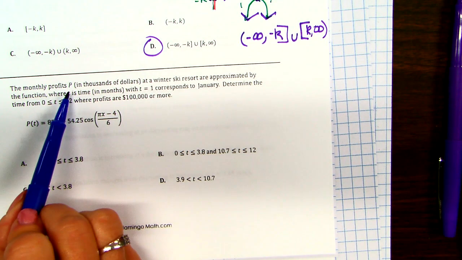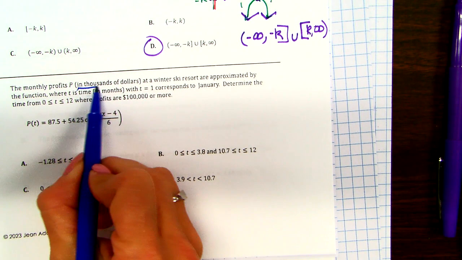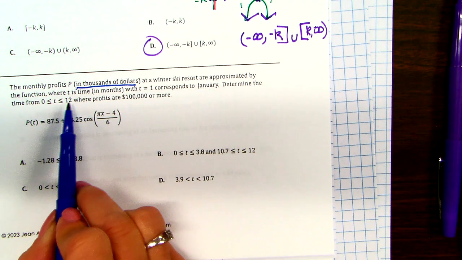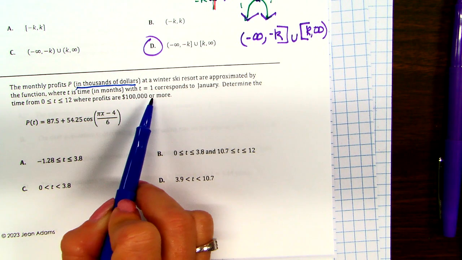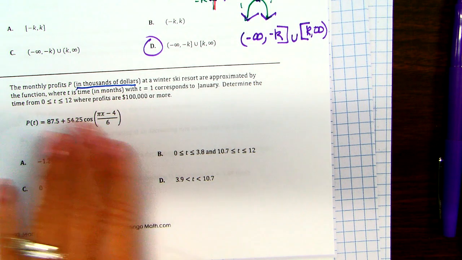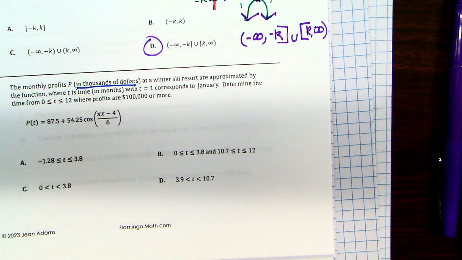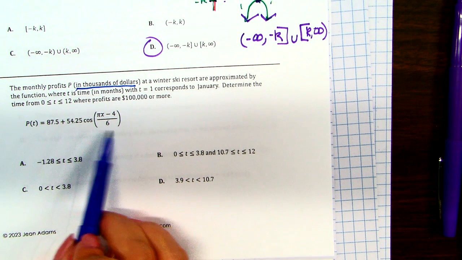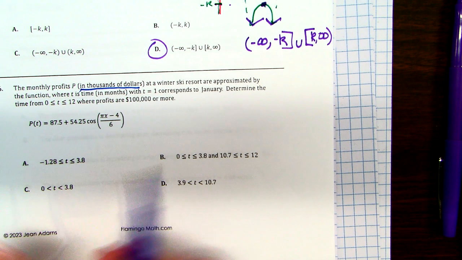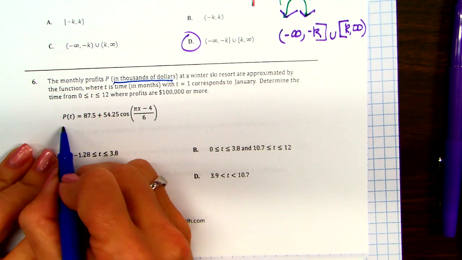The monthly profits, T in thousands of dollars, that's where I messed up, at a winter ski resort are approximated by the function T in months, where T equals 1 corresponds to January. Determine the time from 0 to 12, so basically the first year, where profits are $100,000 or more, okay? So they give us a cosine function that we'll type in, and we're going to do an intersection of 100,000, but that's where I messed up.